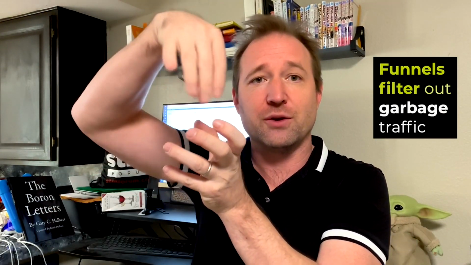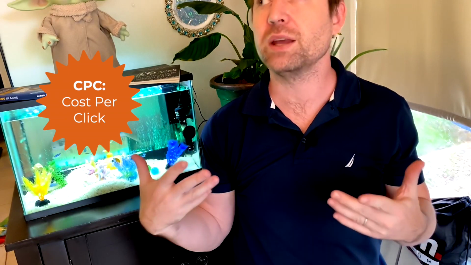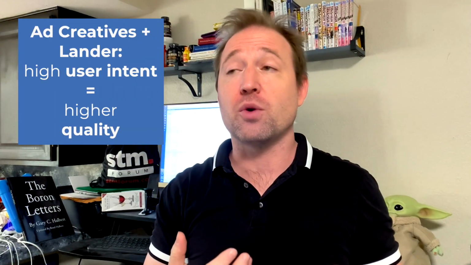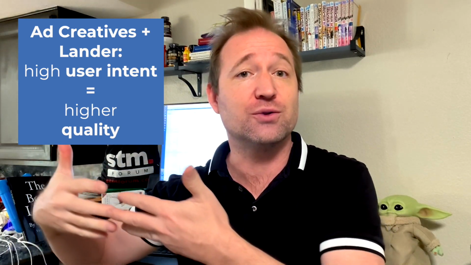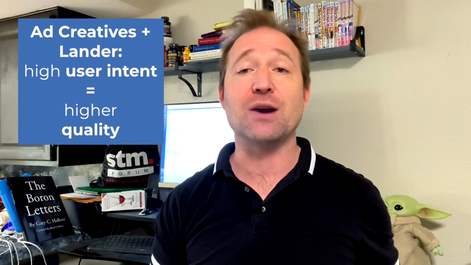The great thing about these funnels is, like a funnel, they filter out a lot of garbage traffic and uninterested users. And you only pay CPC, that's cost per click, on many of these ad formats. So if the user has no interest whatsoever, they're not gonna click and you don't have to pay for it. But if they do click on it, it shows user intent. So they're far more likely to follow through the funnel, and this leads to higher quality traffic. As opposed to POPs traffic, where we're just shoving the lander in their face, whether they want it or not, which is why POPs traffic is typically lower quality, but hey, it's cheap.